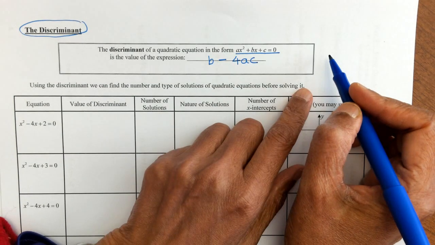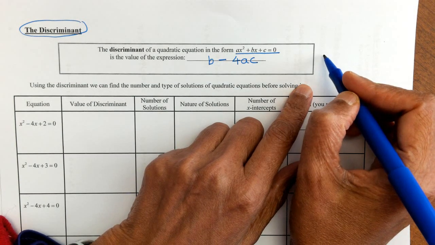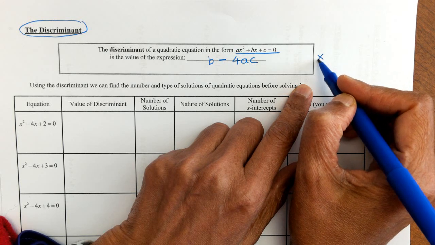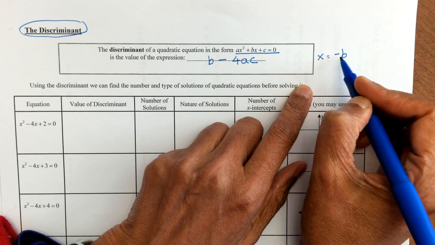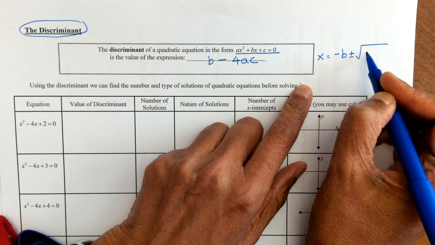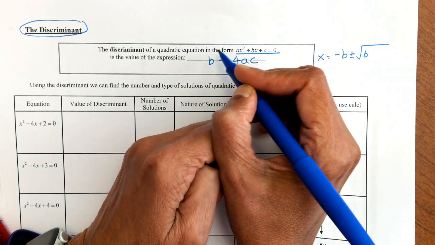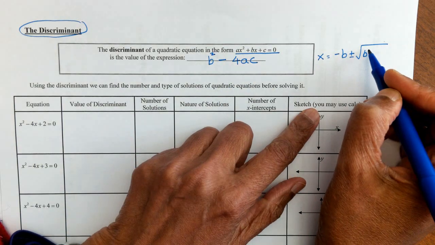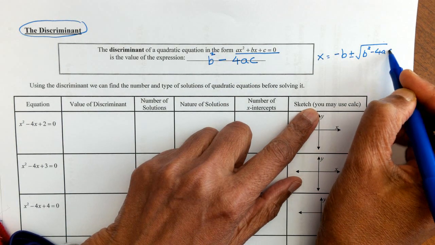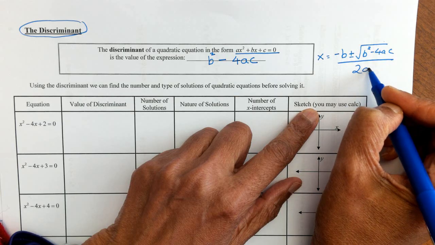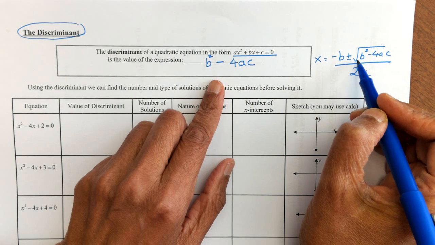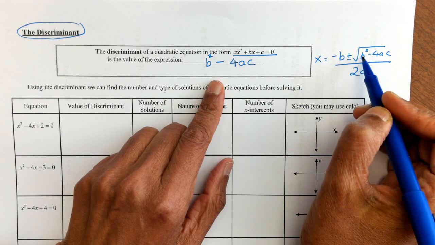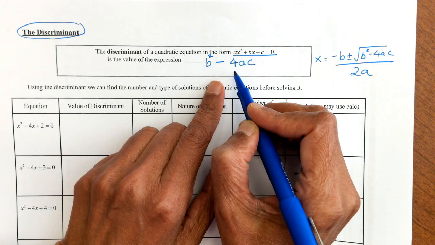Okay, so if you think about your quadratic formula to solve the quadratic equation, it is negative b plus or minus the square root of b squared, I'm so sorry, b squared minus 4ac, over 2a. Yes, so you guys recognize this. So this b squared minus 4ac, the value under the radical, is called the discriminant.